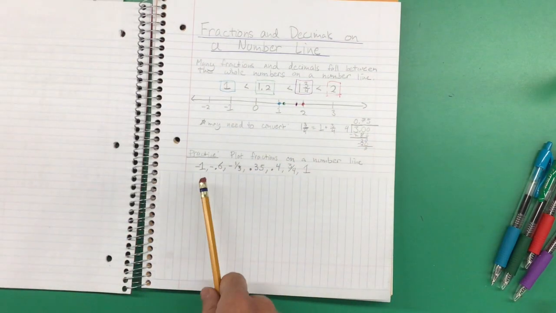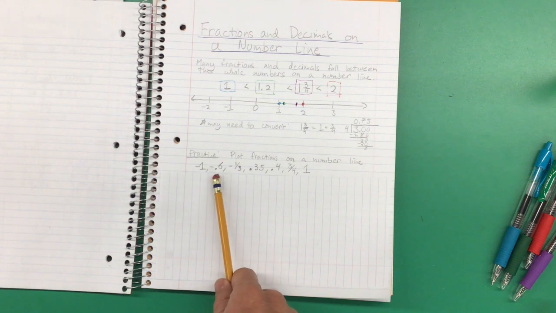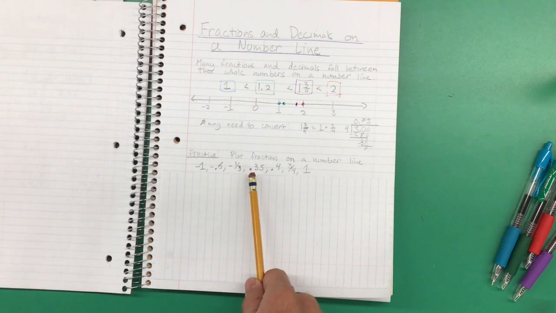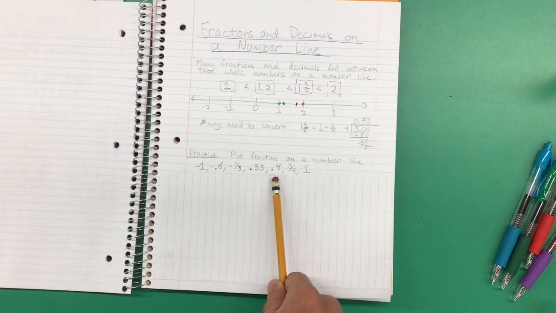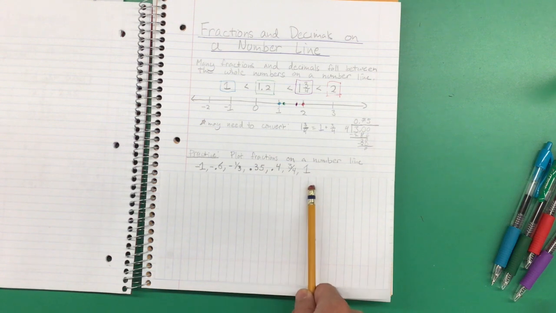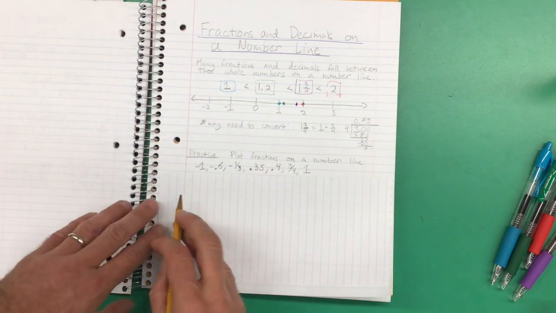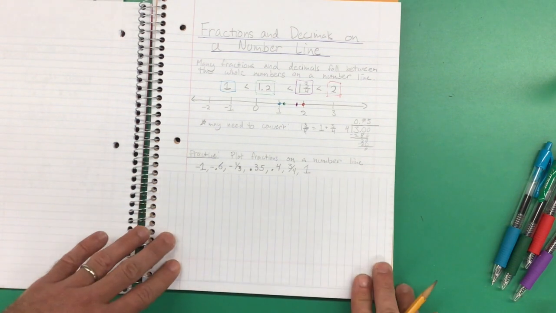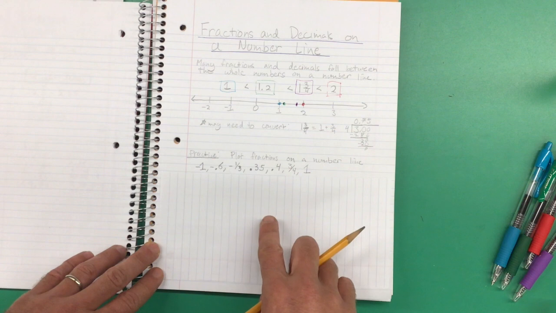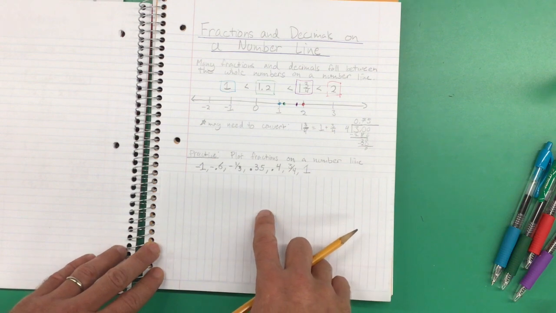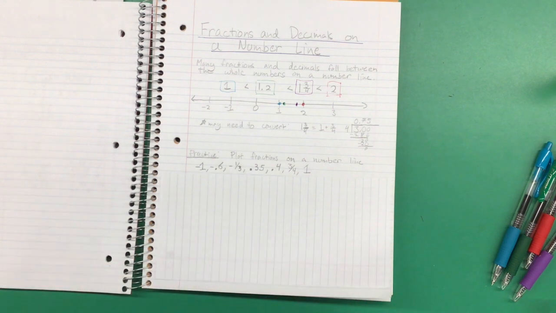So the numbers we're going to plot are -1, -0.6, -1/3, 0.35, so this is positive now, 0.4, 3/4, and the number 1. We're going to draw a number line right here, and I am going to draw this number line with tenths using the line. So I'm going to draw it right now. Follow along when I'm done.